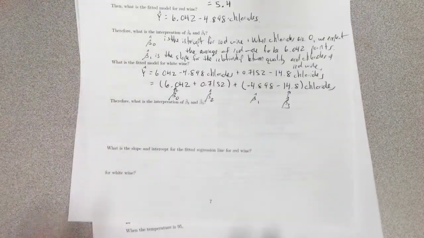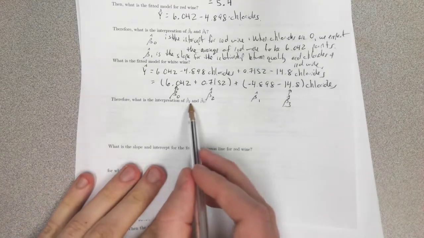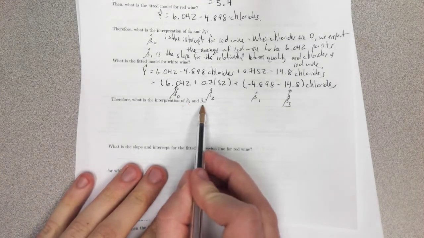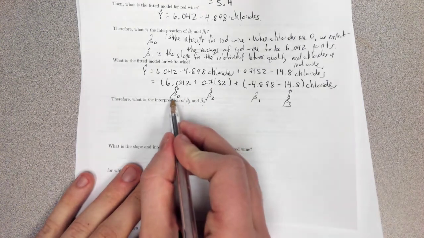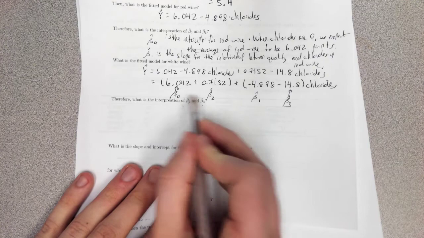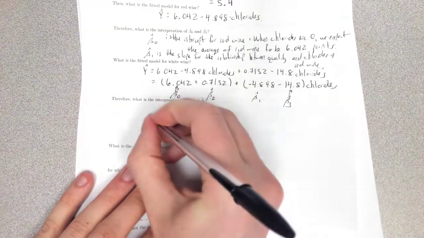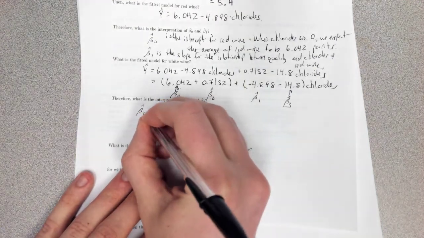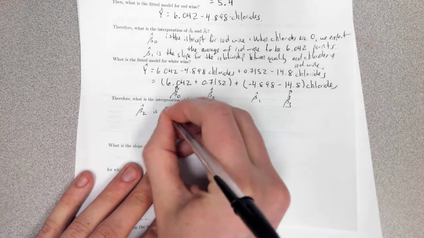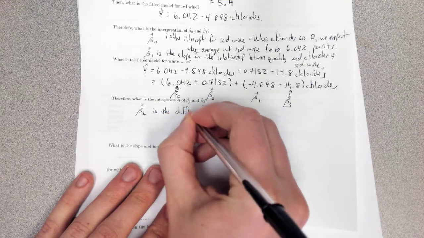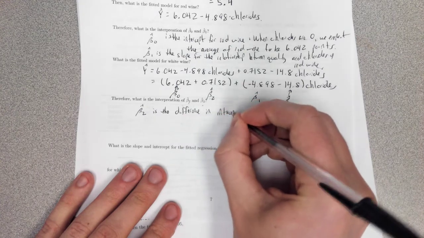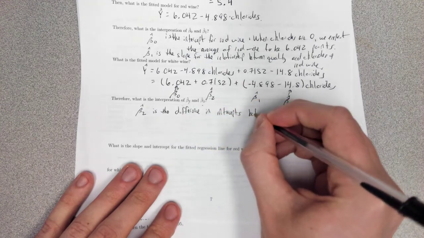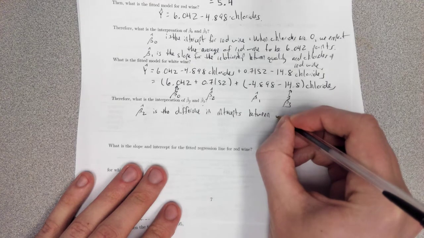And so our interpretation of beta hat 2 and beta hat 3, these aren't the intercept and slope of white wine, because we see that the intercept for white wine is actually beta hat naught plus beta hat 2. So what this is, and we noted this before as well, is that beta hat 2 is the difference in intercepts between white and red wine.